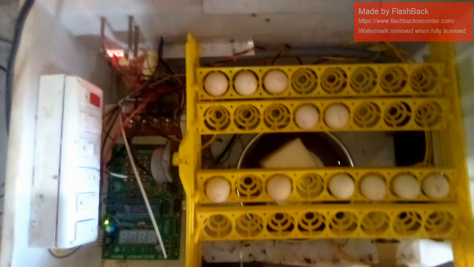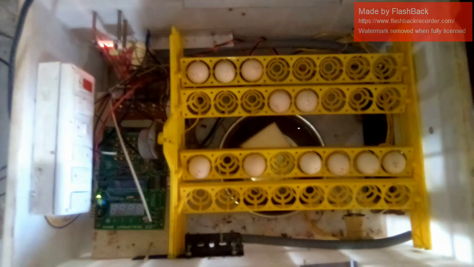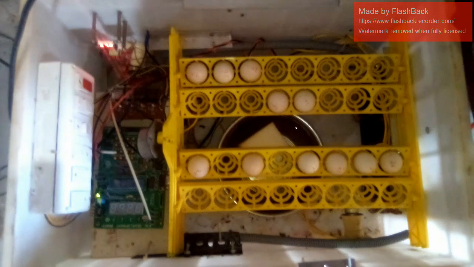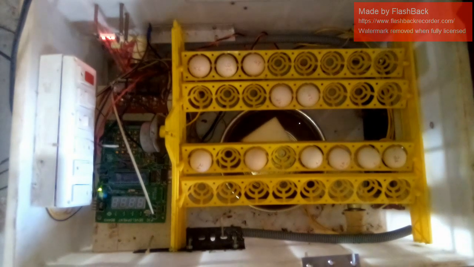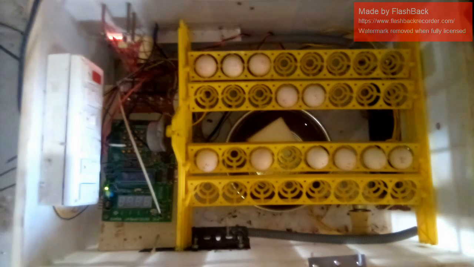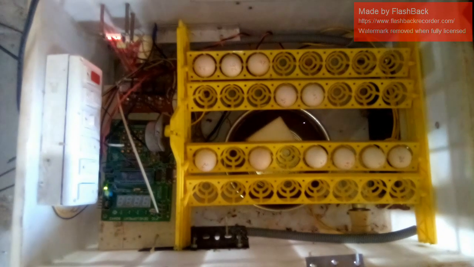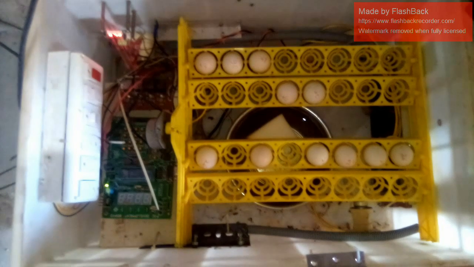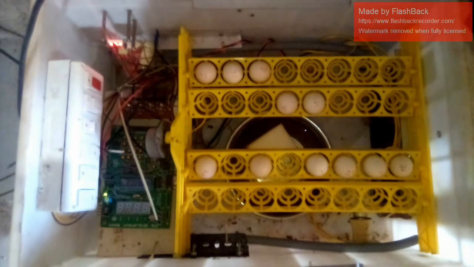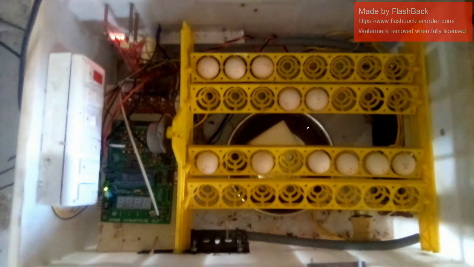The timer will drive the egg turner or egg rotator. So timer values you need to set. The optimal setting, I would prefer you make the turning or tilting once every hour, that is 24 operations per day.